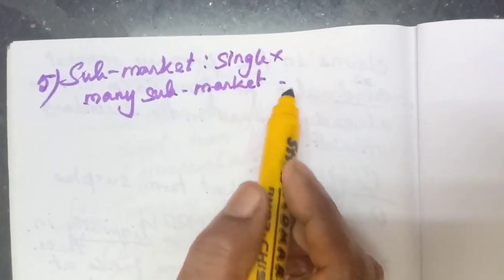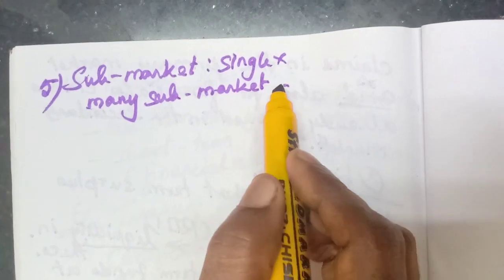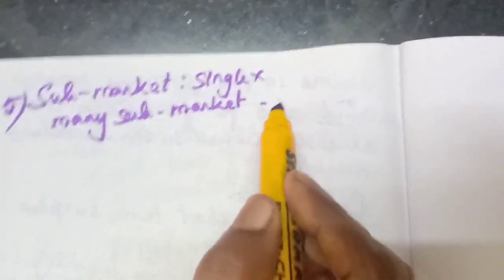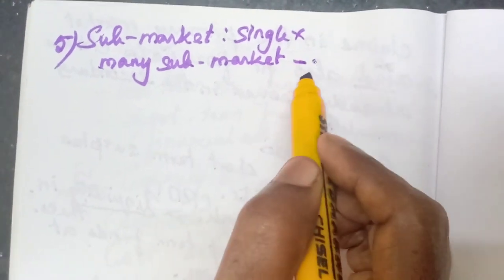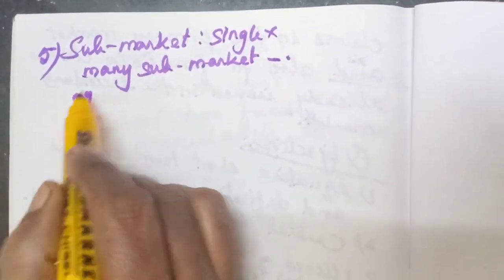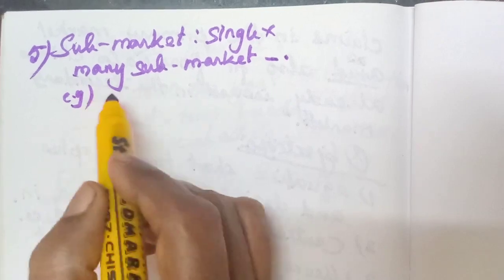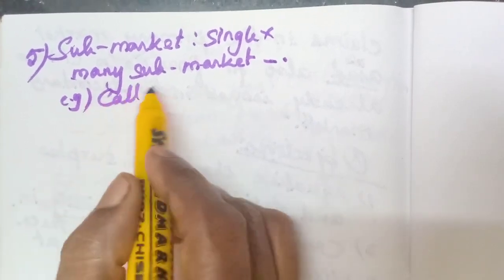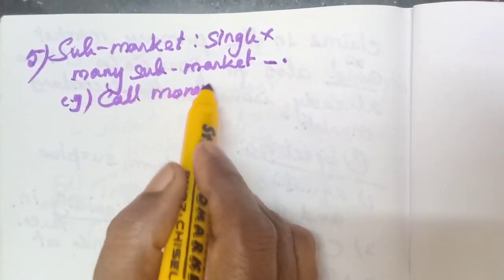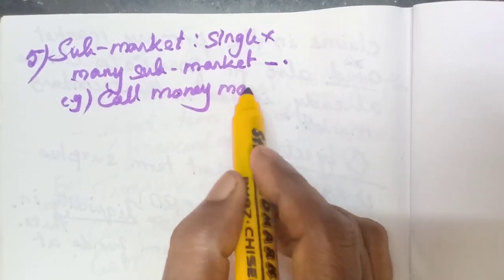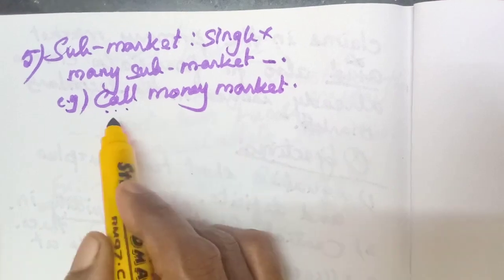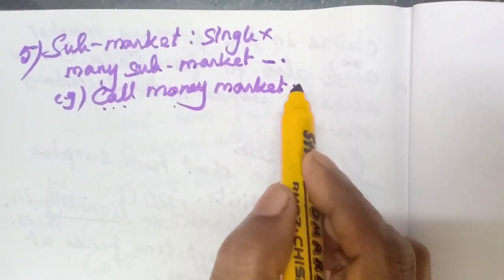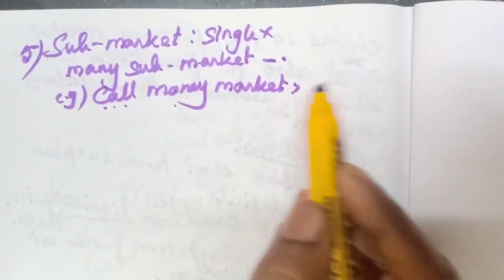Each sub-market is doing the service in a particular type of financing. Maybe we can learn by example. What are the sub-markets? Here, call money market. From the name we can guess, because there is no formal place, they will call on the phone. So that may be the call money market. Understand? Another one, acceptance market.